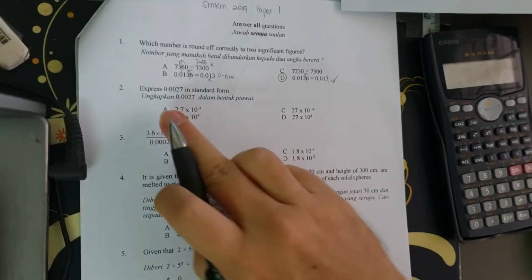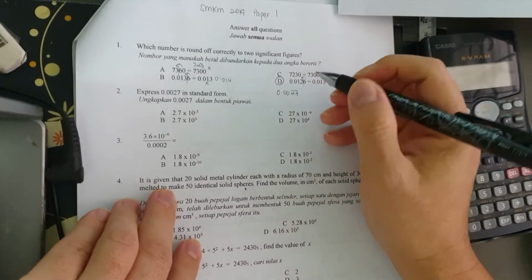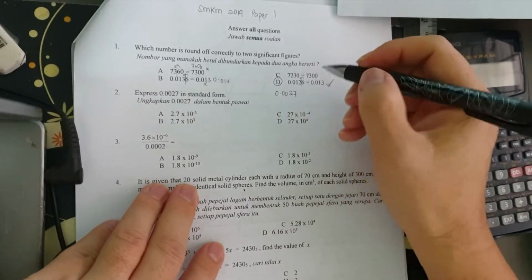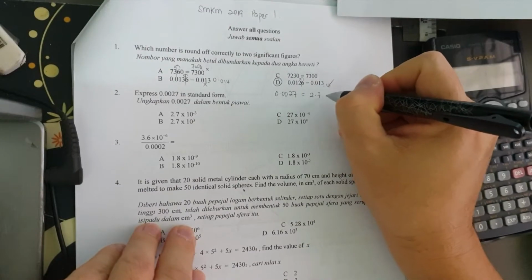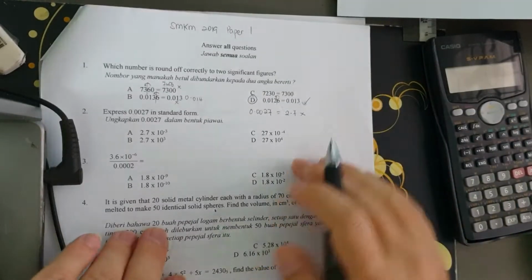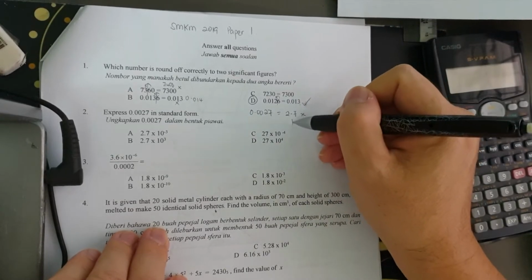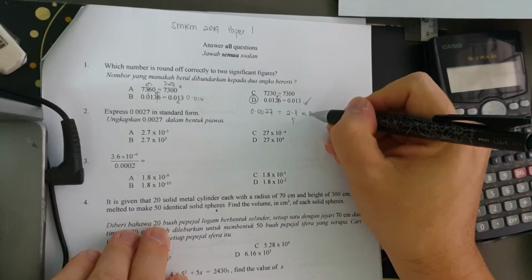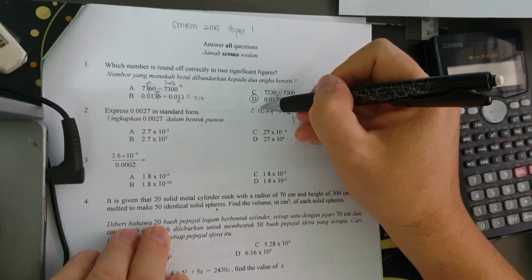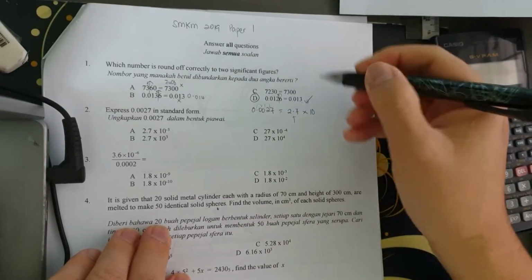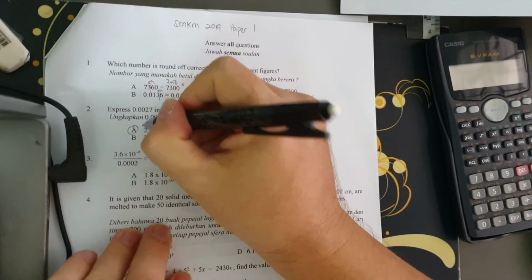Okay, in order for you to express 0.0027 in standard form, you need to make the number in between 1 to 10. So it is 2.7. So 2.7 compared to this number is bigger. So you need to make this number smaller. How small is it? See how many spaces it moves. 1, 2, and 3. So this is 10 to the power of -3. So the answer is A.